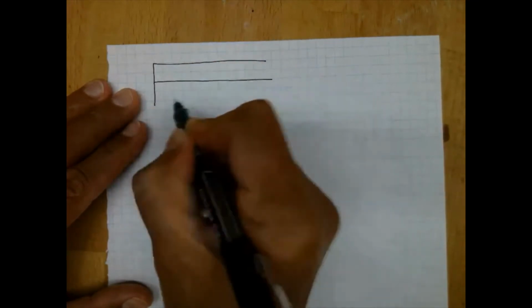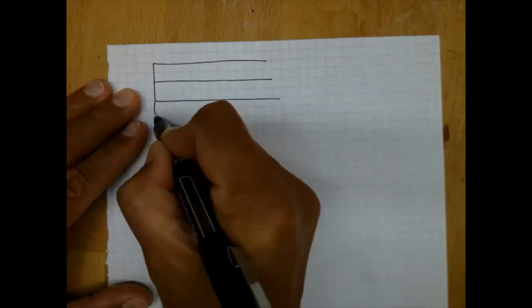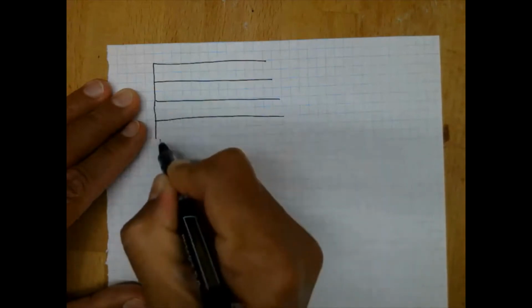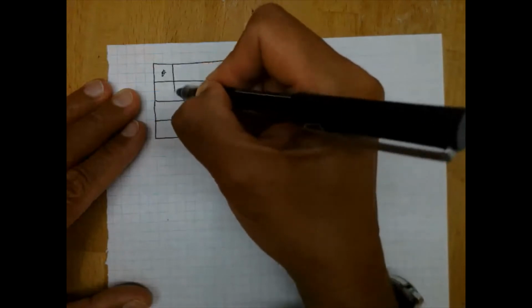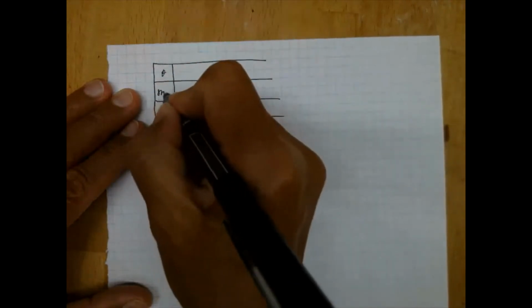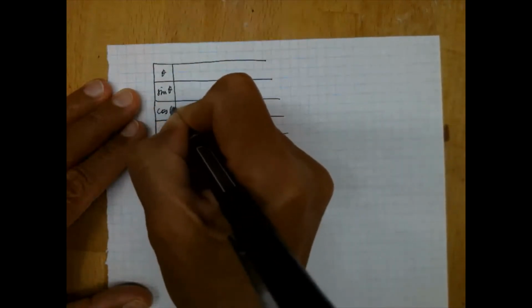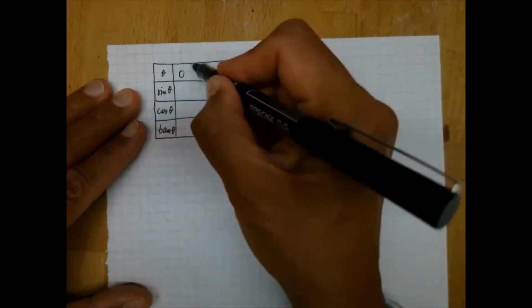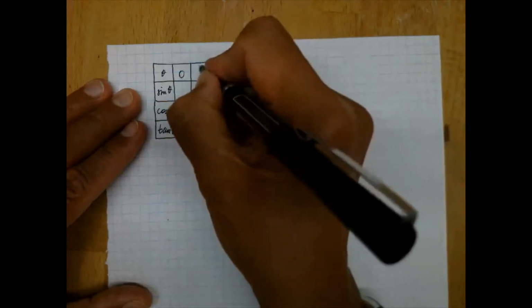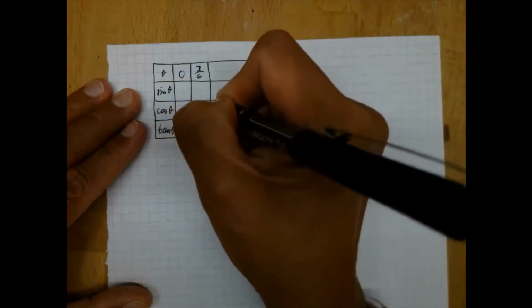I'm going to make it bigger. So we'll start with theta here. That's going to be sine of theta, cosine of theta, and tangent of theta. Here I'm going to have 0. Here pi over 6.